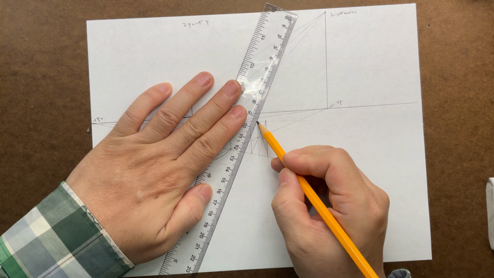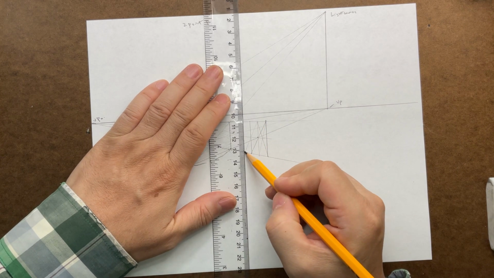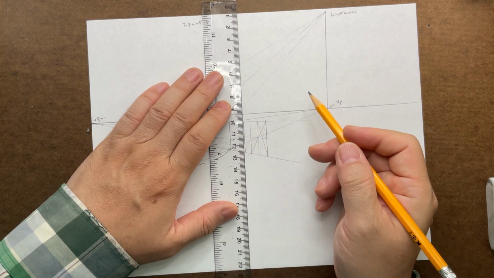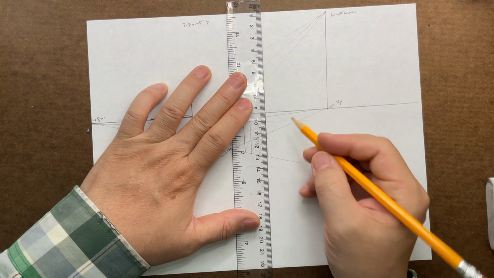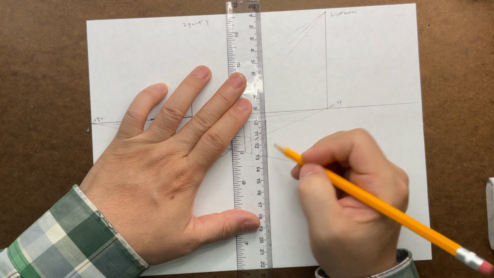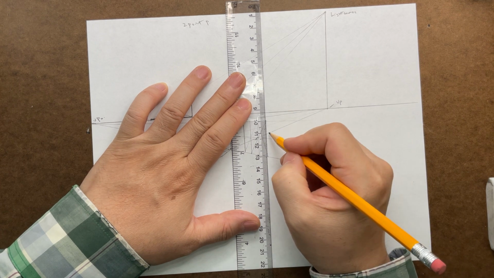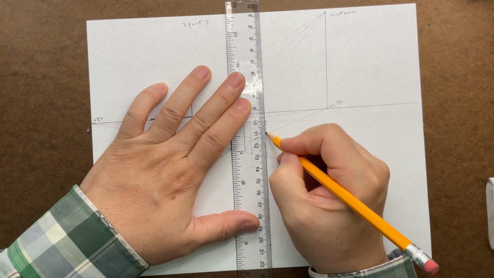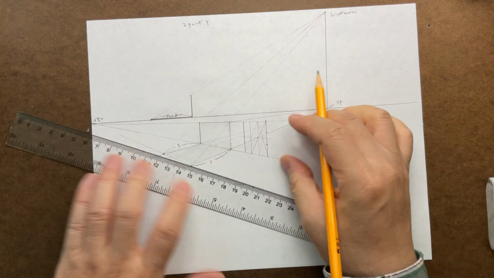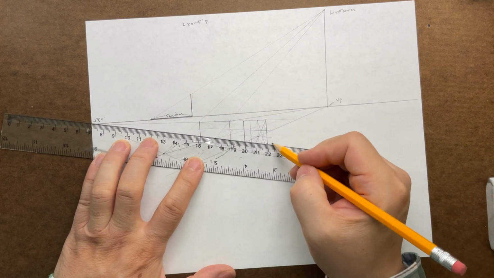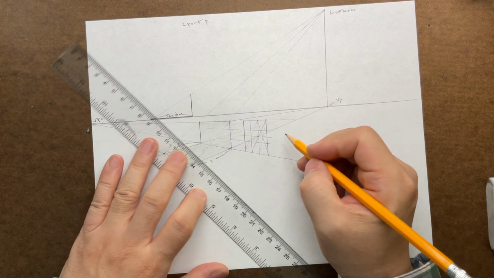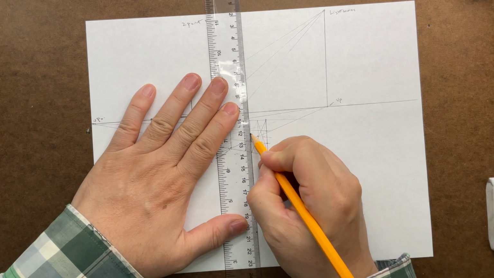And again, so that's how you proportionally separate it. And then measure this. And this is about 3 centimeters. So 1, 2. Right. So this will be the letter C.